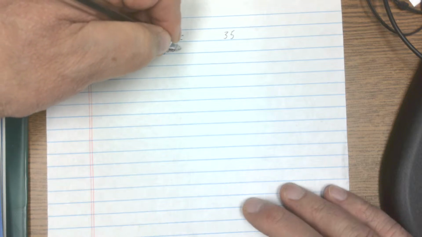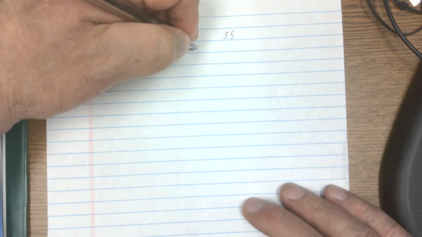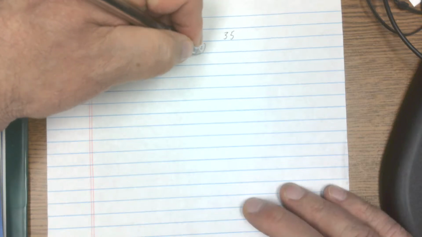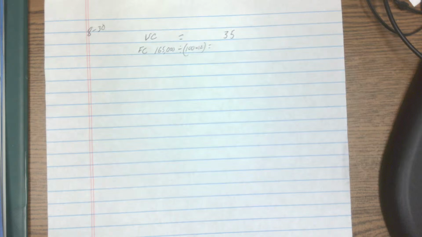And then we've got a fixed cost, which is 165,000. And that's going to be divided by 100 calls a month, but then there's 12 months in the year. And so that's 1,200.